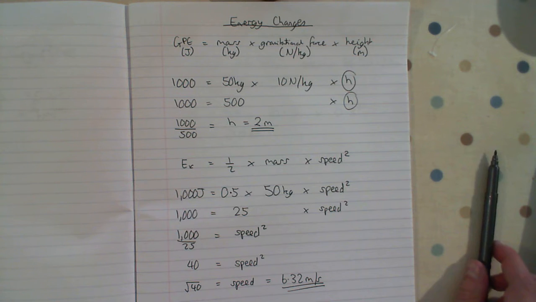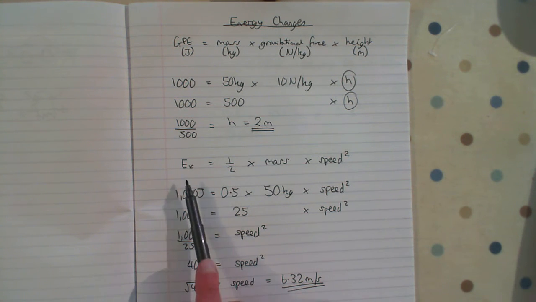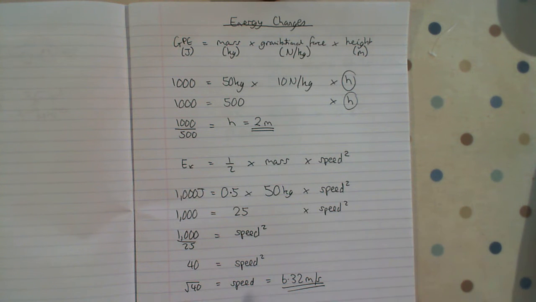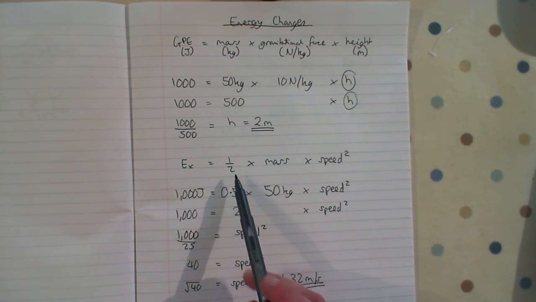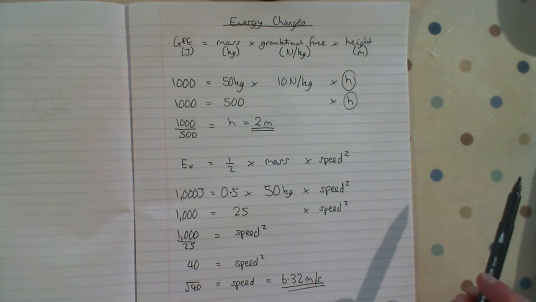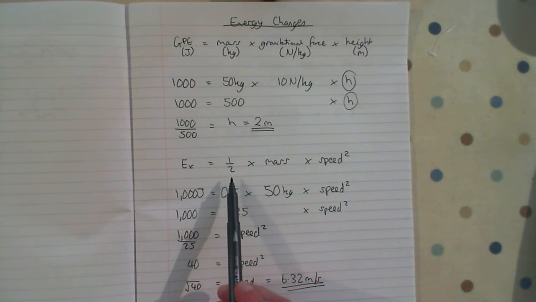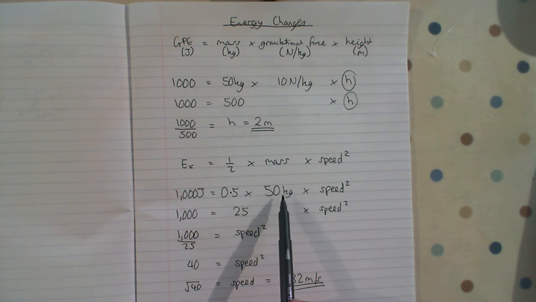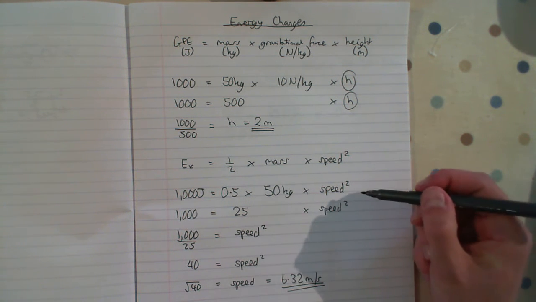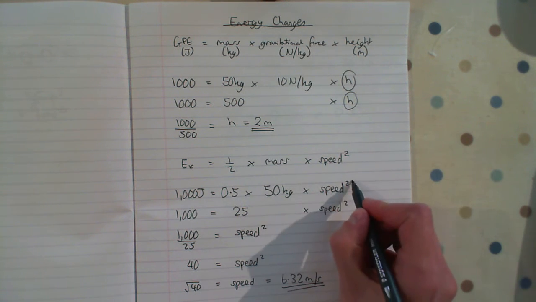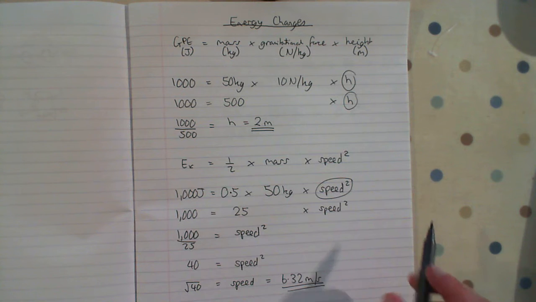To do a more complicated rearrangement, I've got kinetic energy is half times mass times speed squared. I put the half as 0.5, it's easier to work with and rearrange. In this question I've made up these fictitious numbers of 1,000 joules of kinetic energy, 0.5 for the half, and the mass I've given as 50 kilos, and it's the speed we're trying to calculate in this question. So speed we're trying to get to.